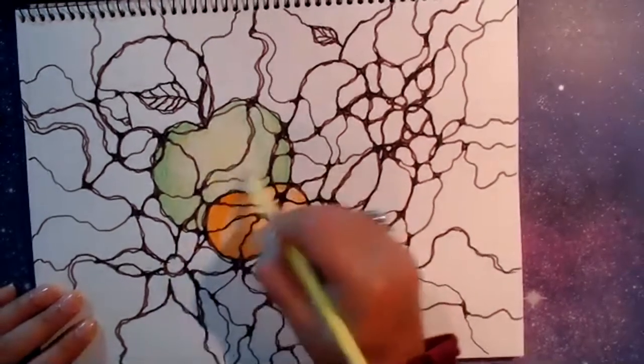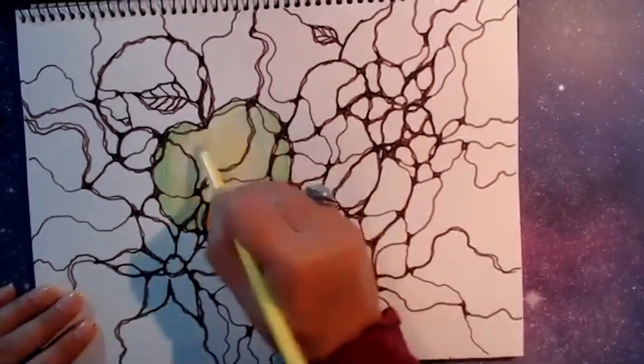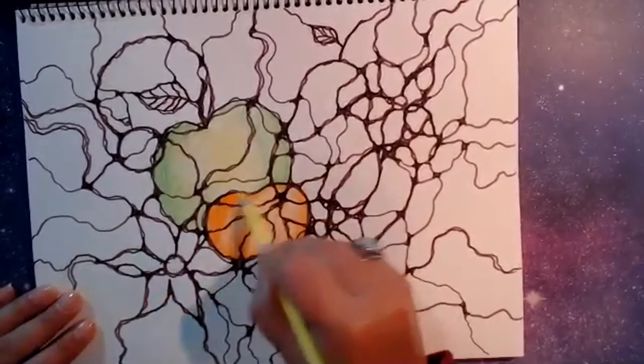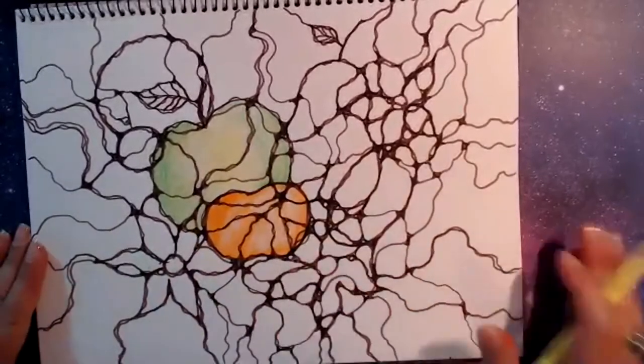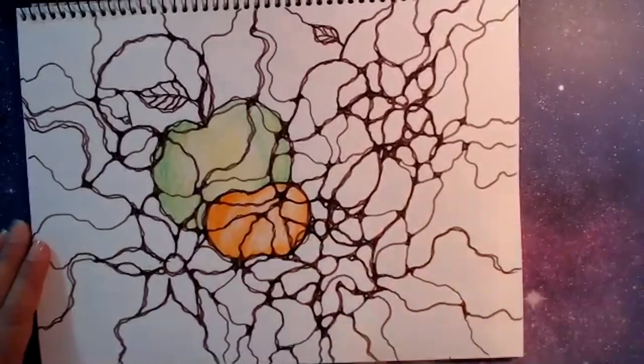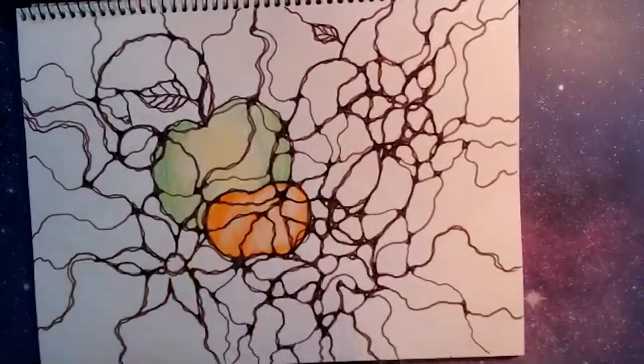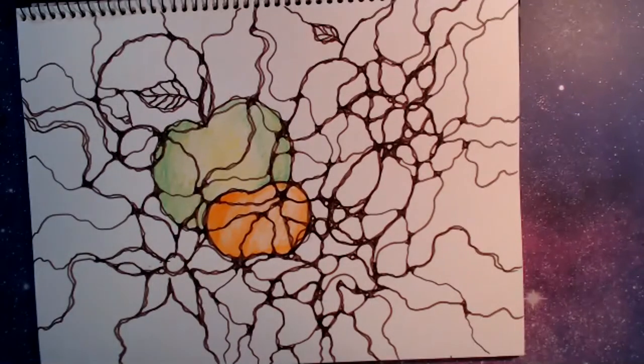I'm just doing it intuitively, the way I feel. When I have a feeling, okay, now I'm satisfied, then I stop coloring. And it feels like here I'm done with this. So now I'm gonna color a plum.